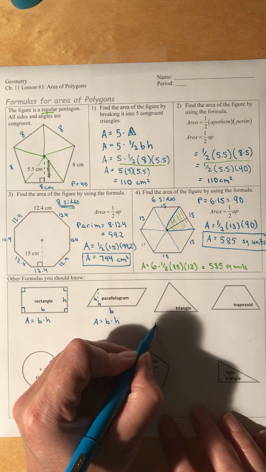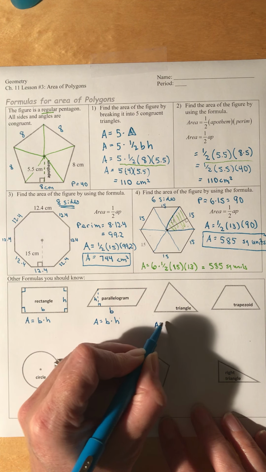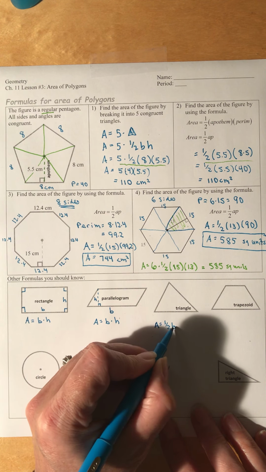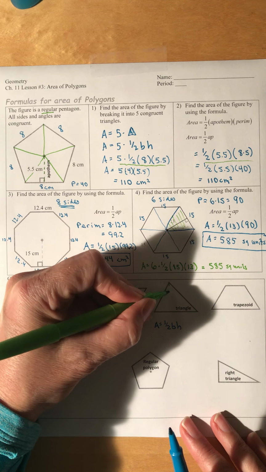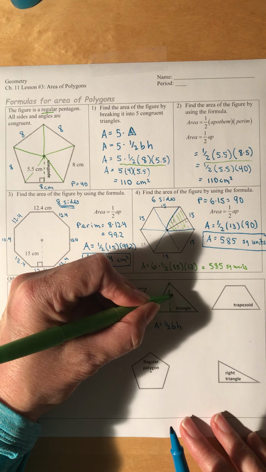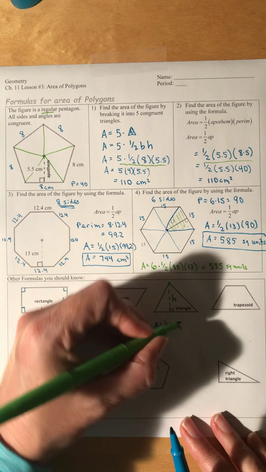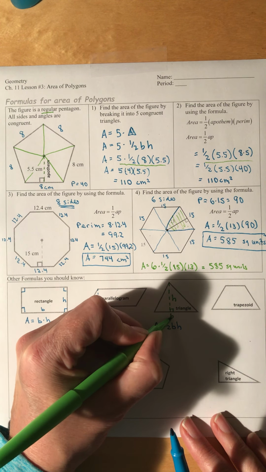A triangle, we've already been through this a couple times today, is just 1/2 the base times the height, and that's the height, and this is the base.